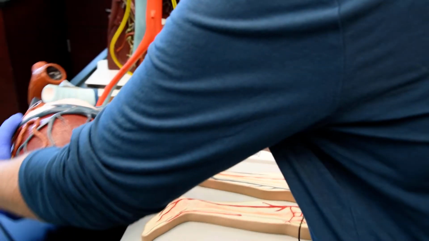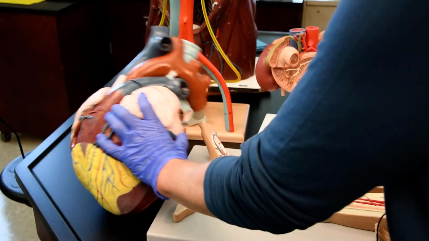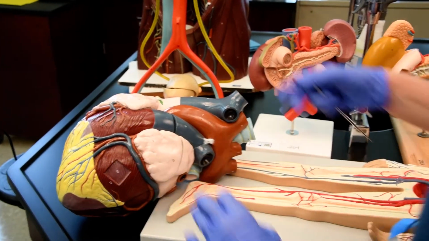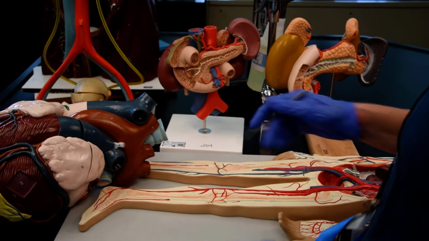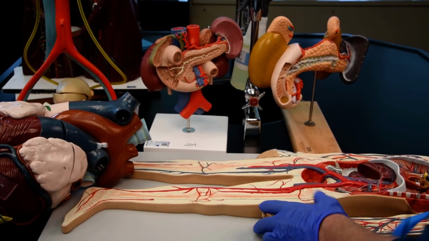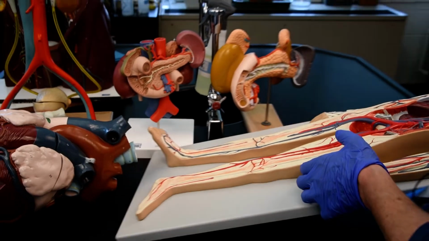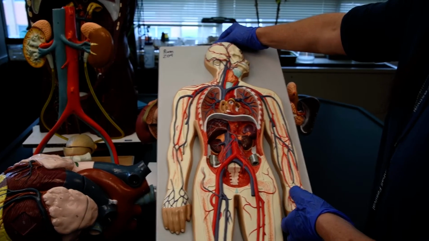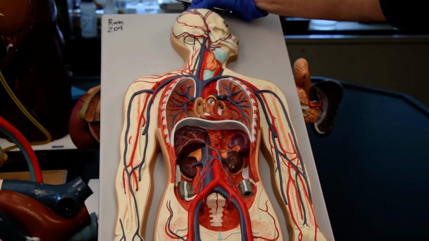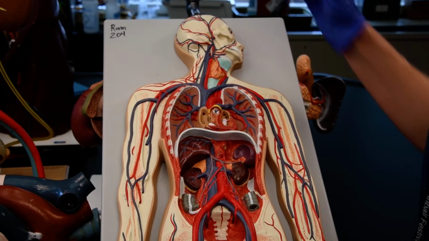So if you follow that blood flow on a board, all right, so on this board, that'll hang up there.